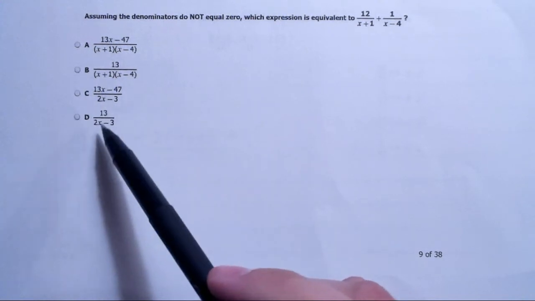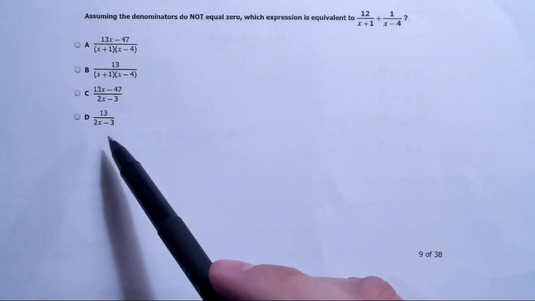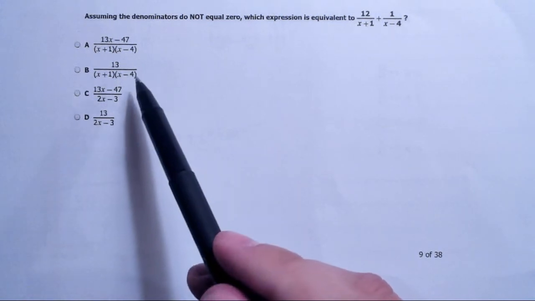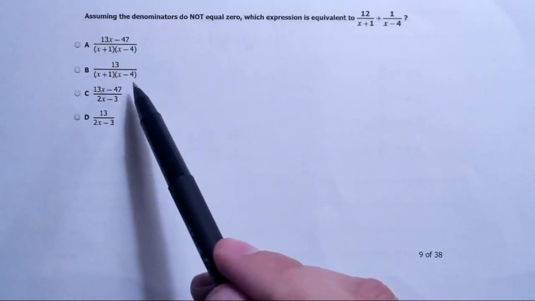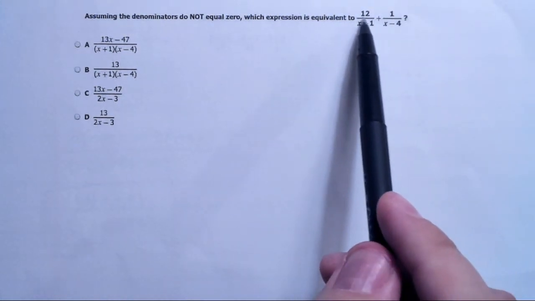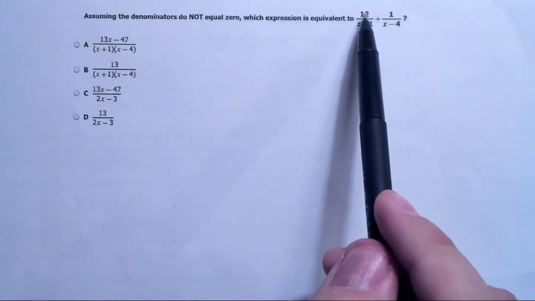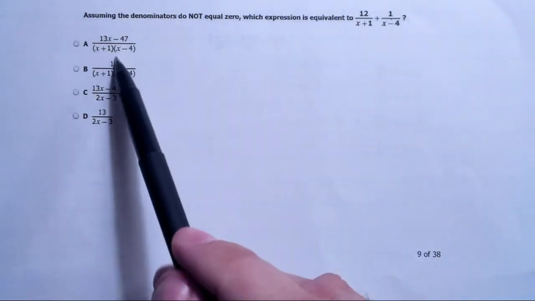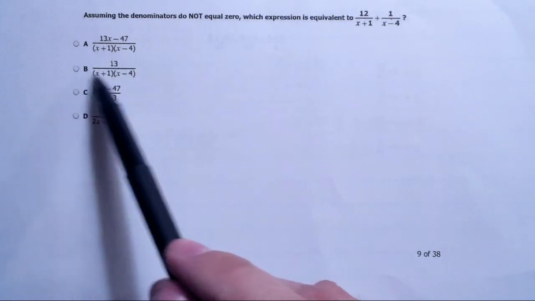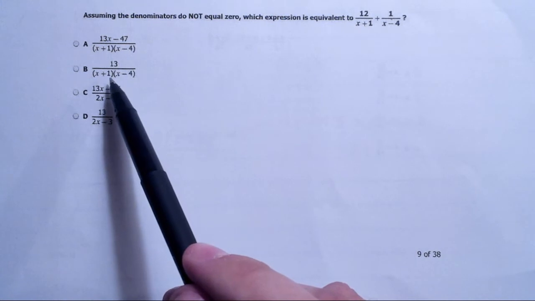It is not 2x minus 3 in my denominator. So C and D can be eliminated as reasonable answer choices. If you also look at B, 13 over x plus 1 times x minus 4, well, we understand that in order to create a common denominator, I need to actually multiply something in. So what would not happen is to have 12 plus 1, 13. B is an unreasonable answer if you understand how to create a least common denominator.